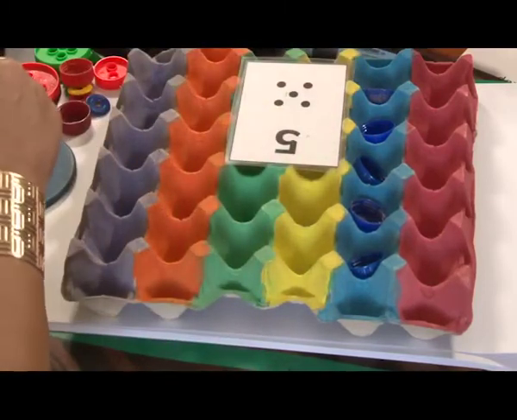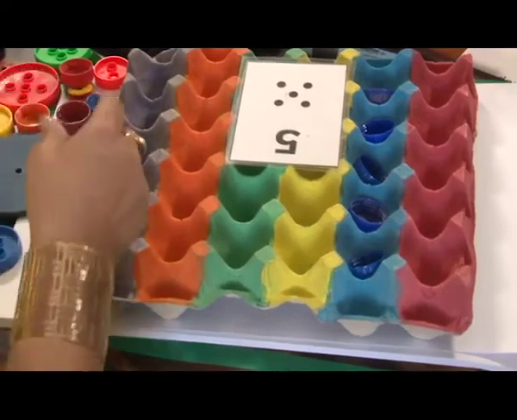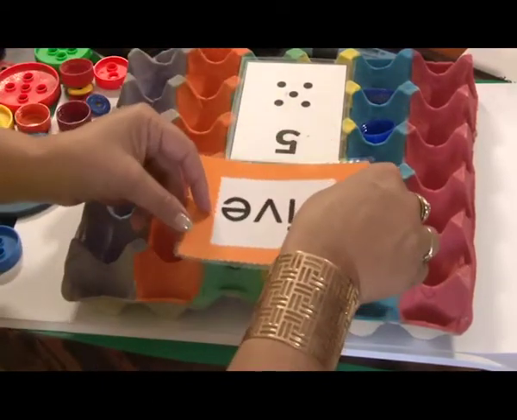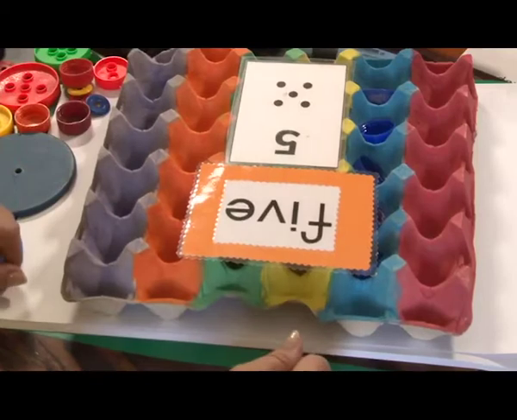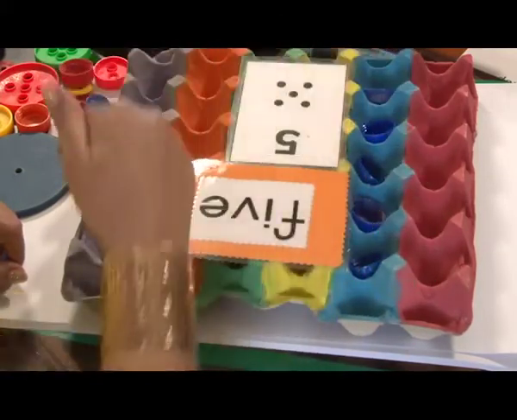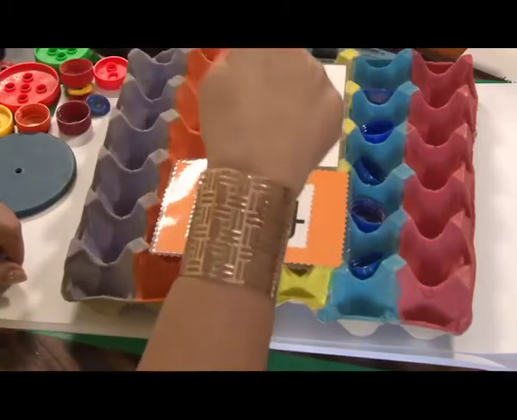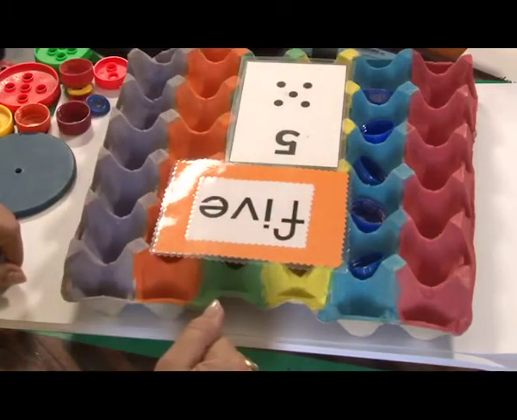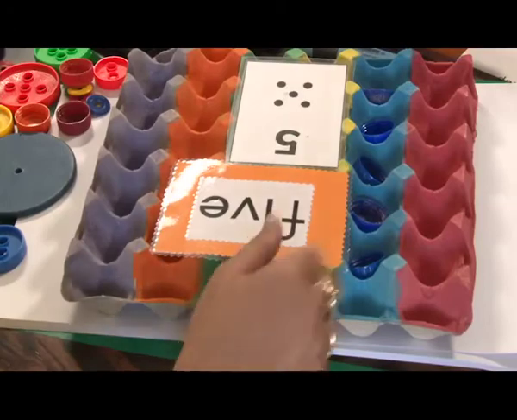And then I show him how we write 5. So the learner counts the number of objects. He sees the symbol. He sees the word 5.